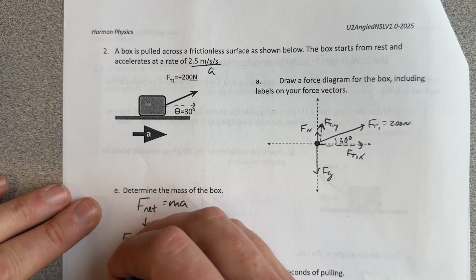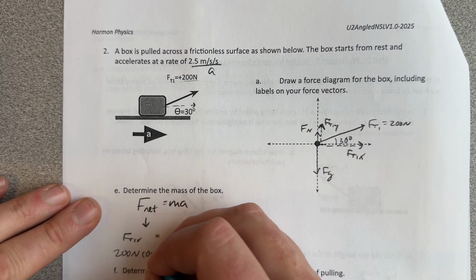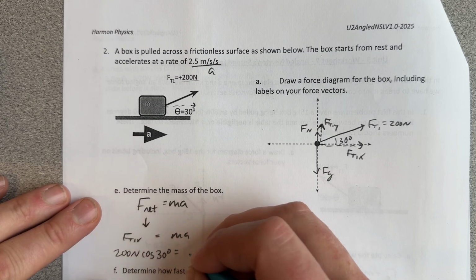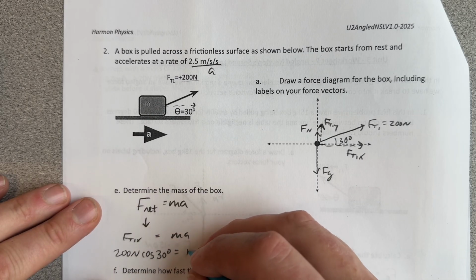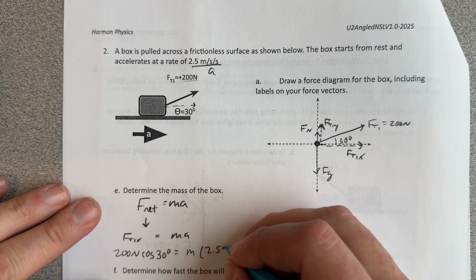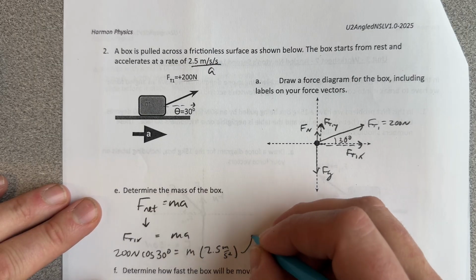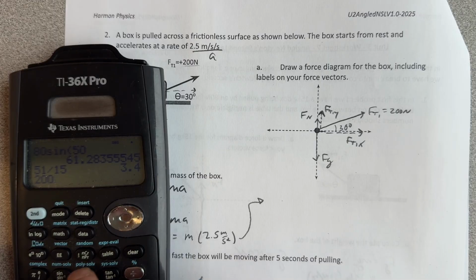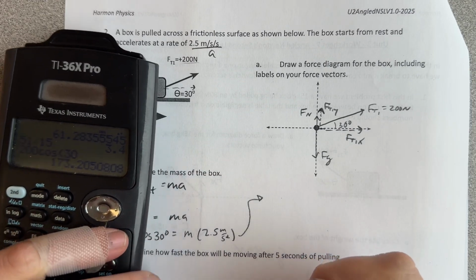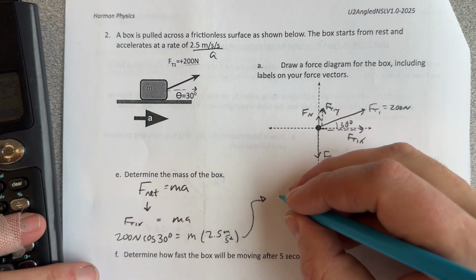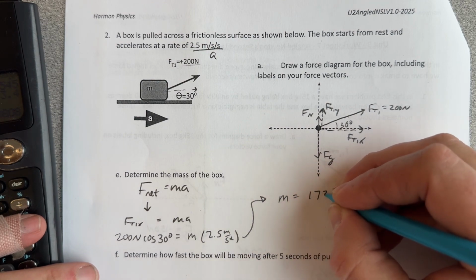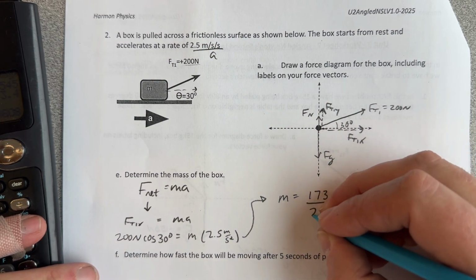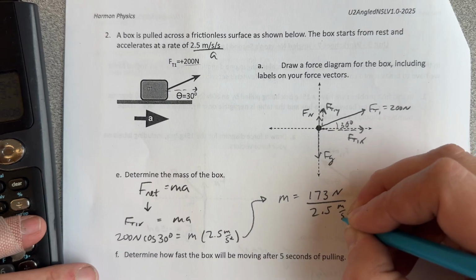And that's going to be 200 newtons times the cos of 30 degrees equals m times 2.5 meters per second squared. All right, so 200 cos of 30 is 173. So m equals 173 newtons divided by 2.5 meters per second squared.